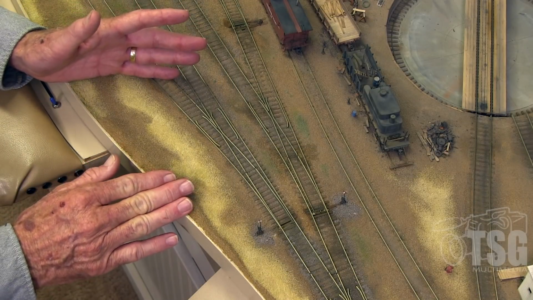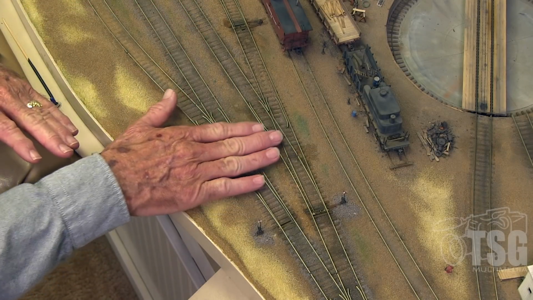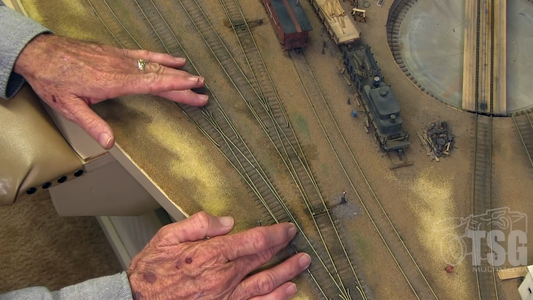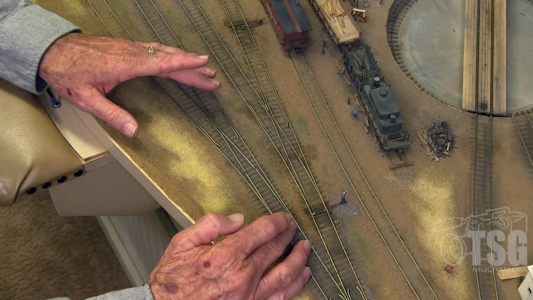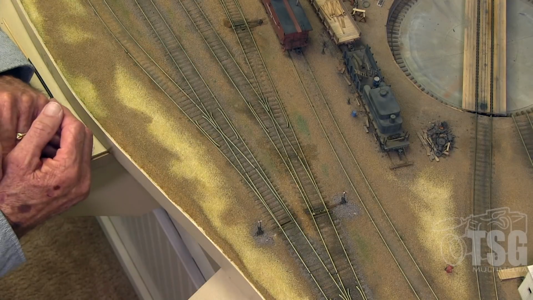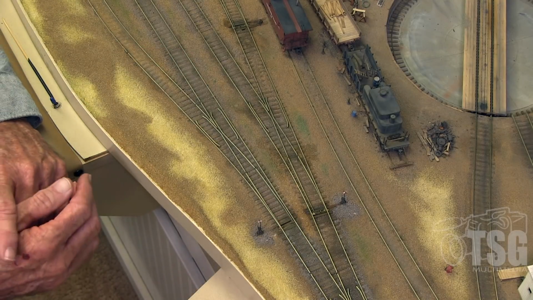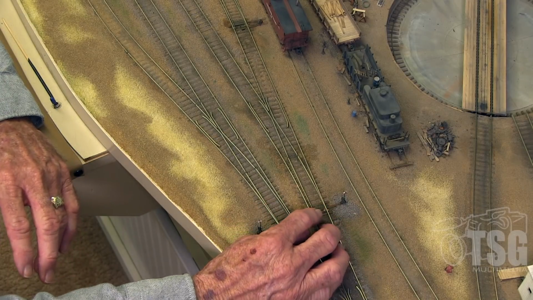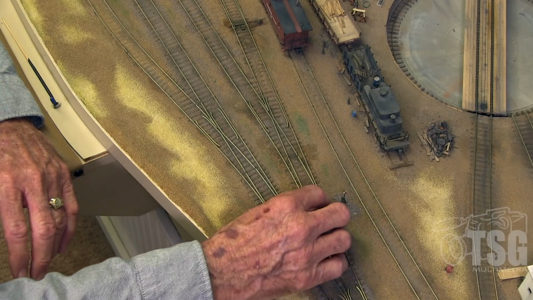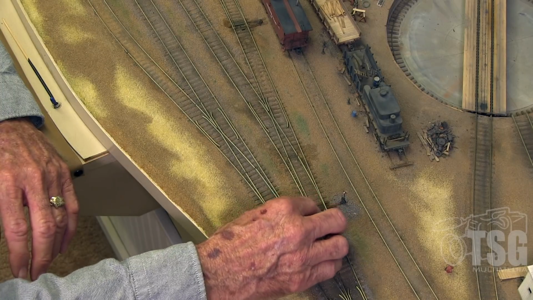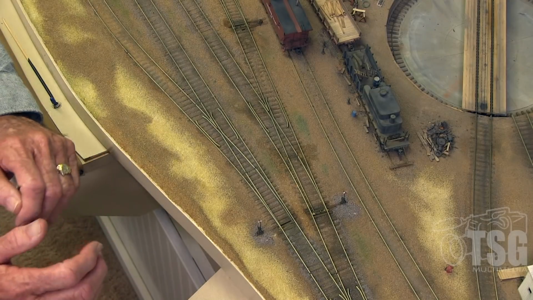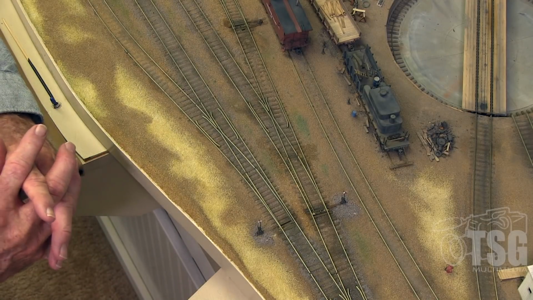I mentioned I hand-laid all of my turnouts. These were some of the very first ones I built. These are all built to NORA standards as far as the distance between the points and the frog. The one problem I had was I didn't have a router at the time, so I actually had to use a saw or something to cut through the roadbed to mount the switch motor. And I'll show you the switch motors I used in a minute.